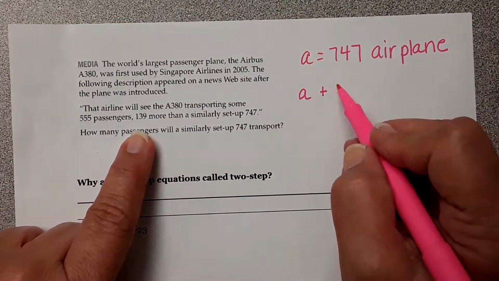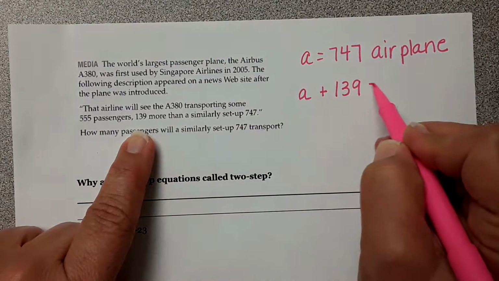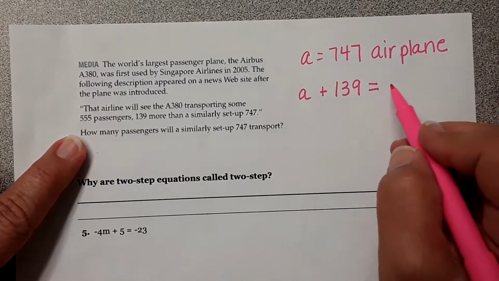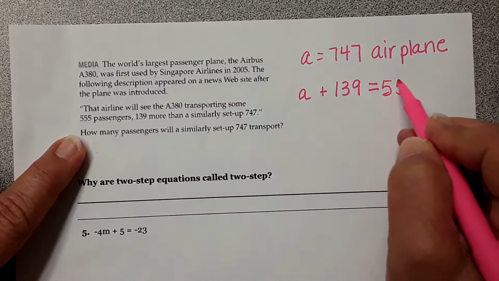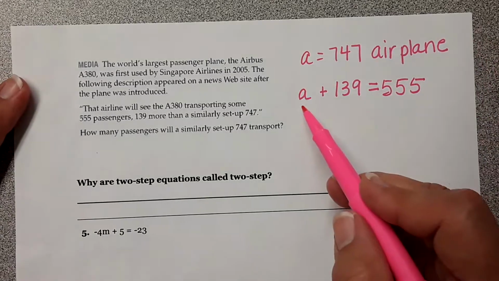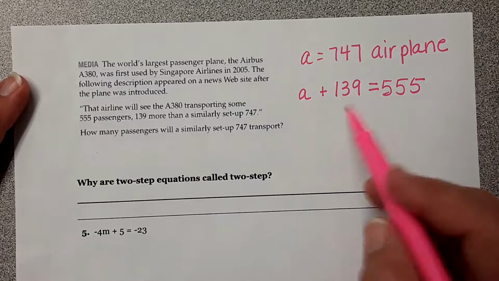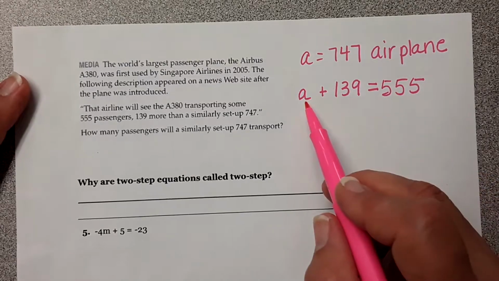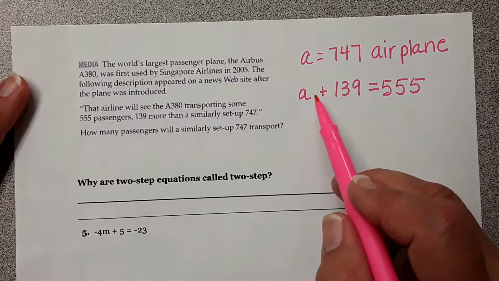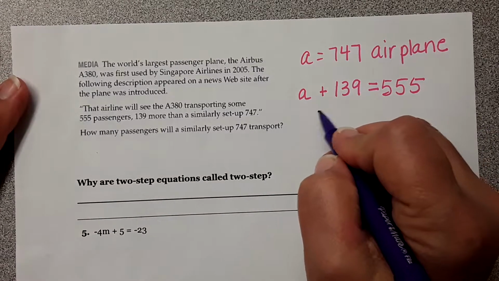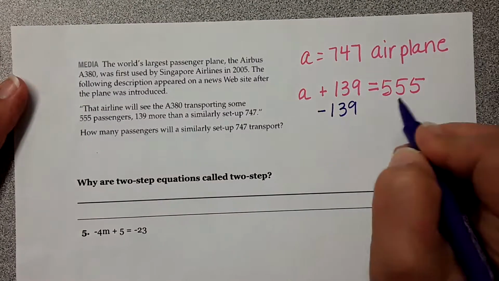139 more. 139. And how much does the Airbus hold? How much will that hold? So we have our 747 plus 139, that equals the Airbus. We're trying to figure out how many the 747 holds. So that's our equation, and now what are we going to do? Subtract the 139 from it. We're going to subtract the 139.